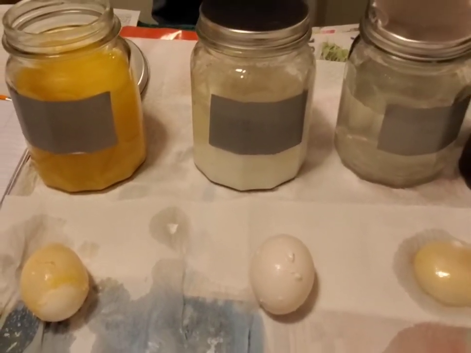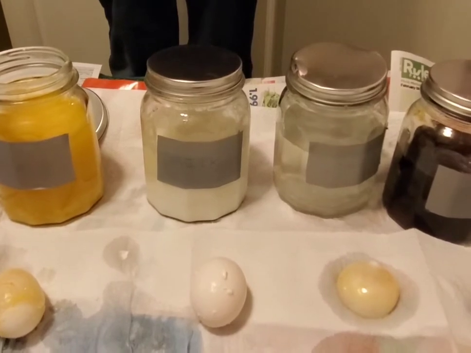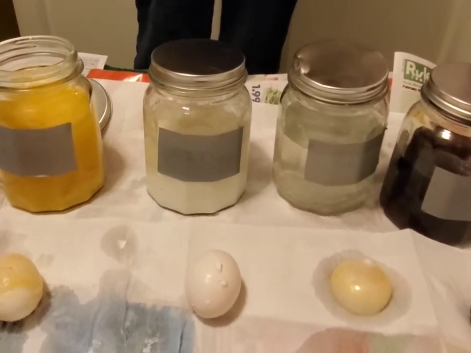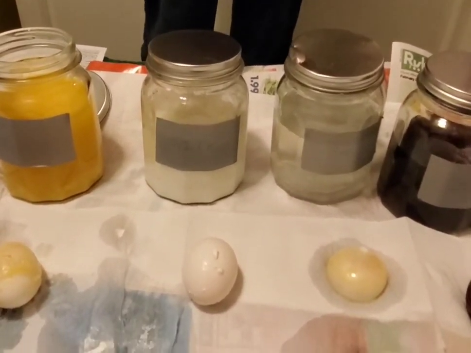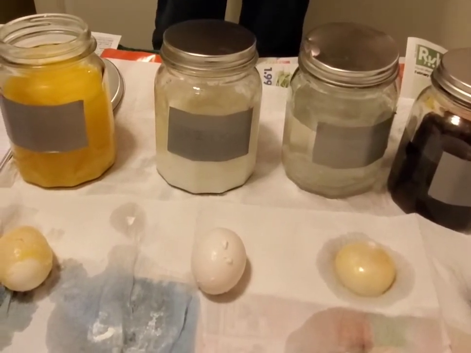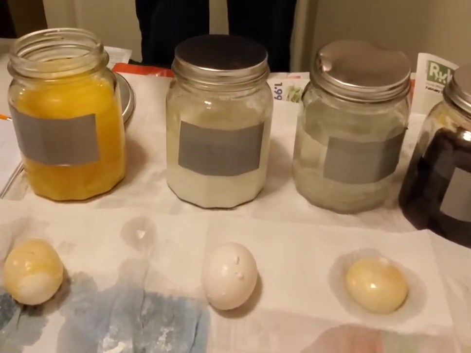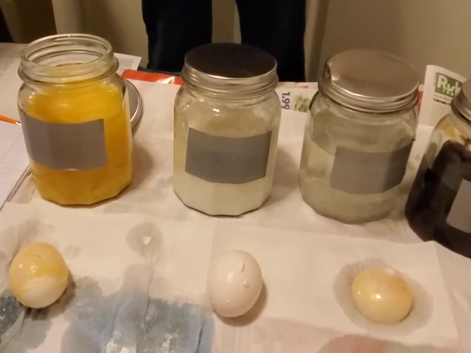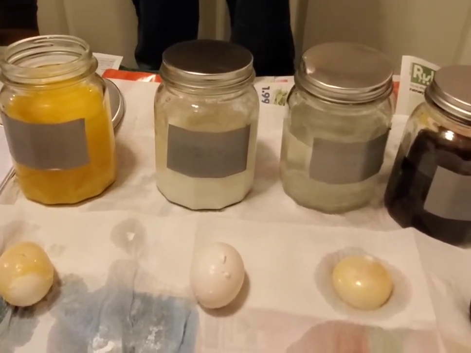Alright, I will now be washing this off and putting in my results for the last egg, the orange juice egg, and then my assistant will take off all the tops and we will recap what's inside each jar.